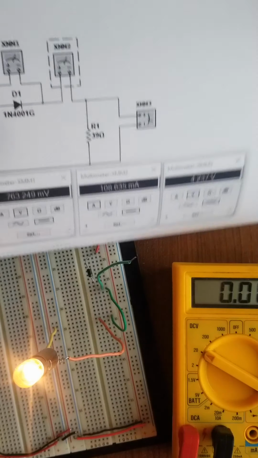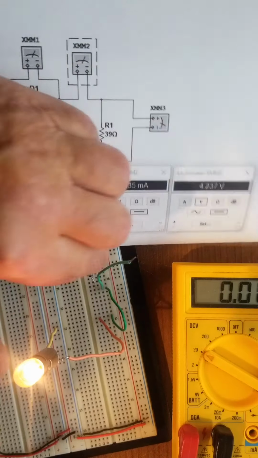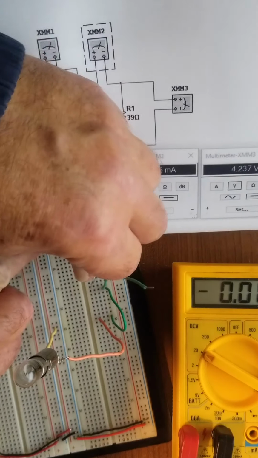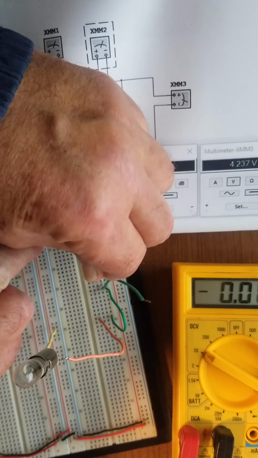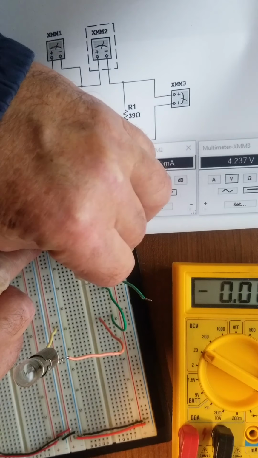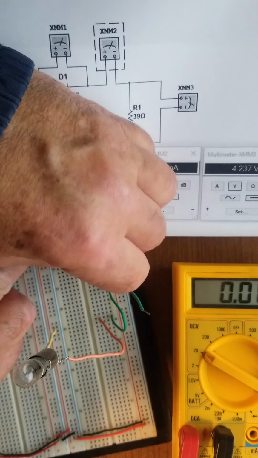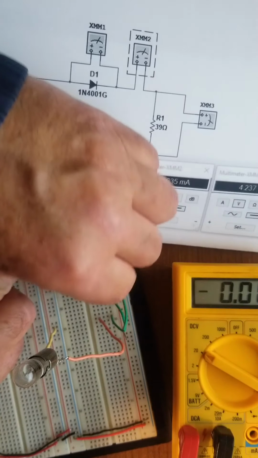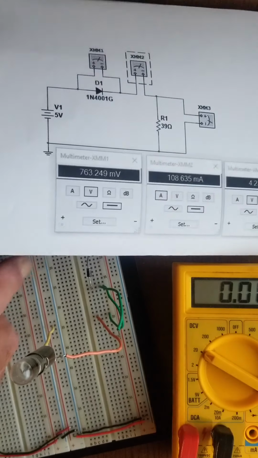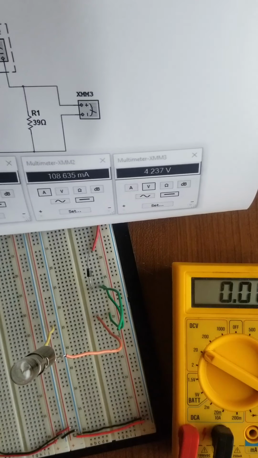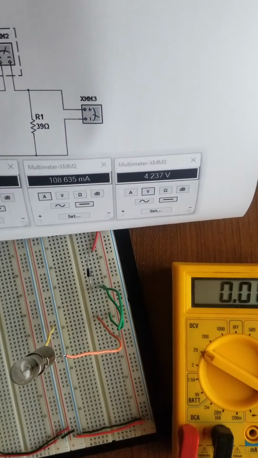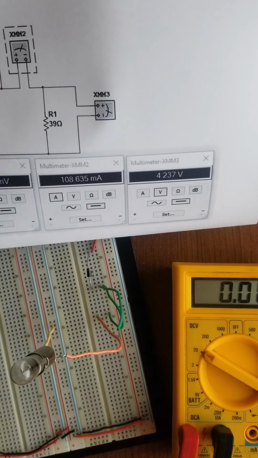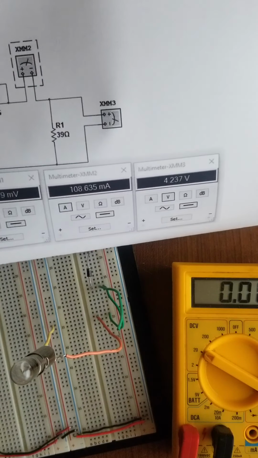And you will see that if I reverse the diode direction, right, that means I reverse the pins, I connect the cathode to the positive of the power supply, and the anode to the light bulb, you see here there is no light there, that means there is no current that flows. And if I want to measure the current, you will see that it is 0.